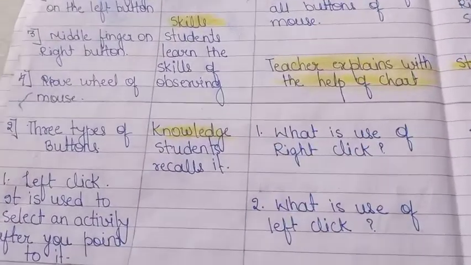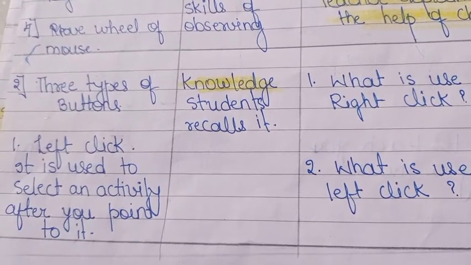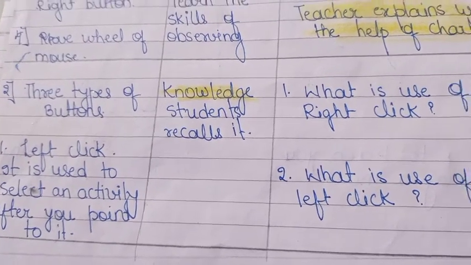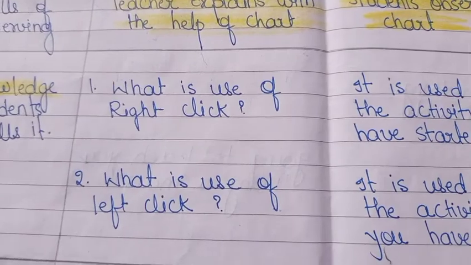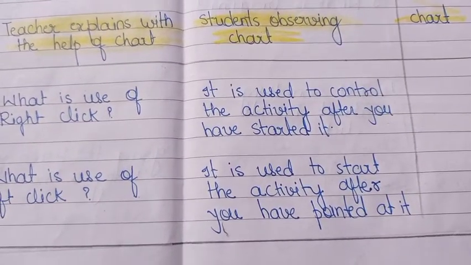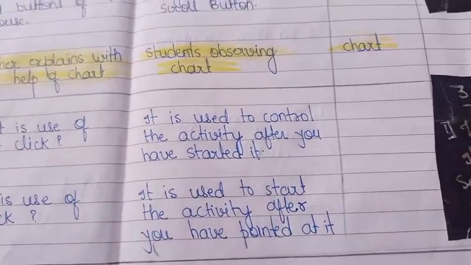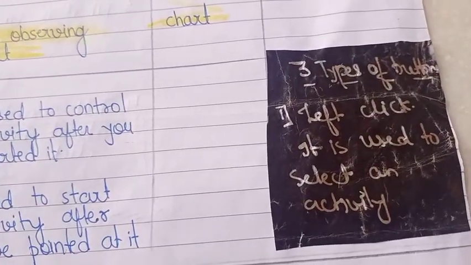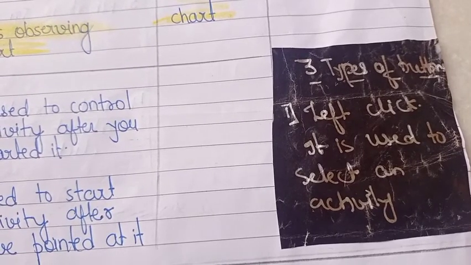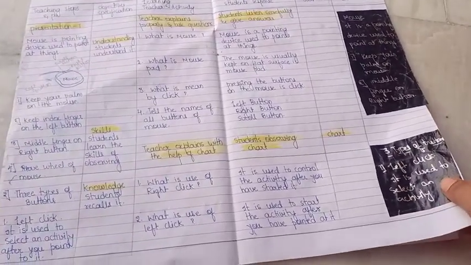Here you can see presentation 2, 3 types of buttons, so we have to explain about the 3 types of buttons: left button, right button, scroll button. Here you can see a question related to that, and the answer that we expect from students. Now here you can see blackboard work, so here we have to once again write all the things that we think are important and we should highlight them on the blackboard.